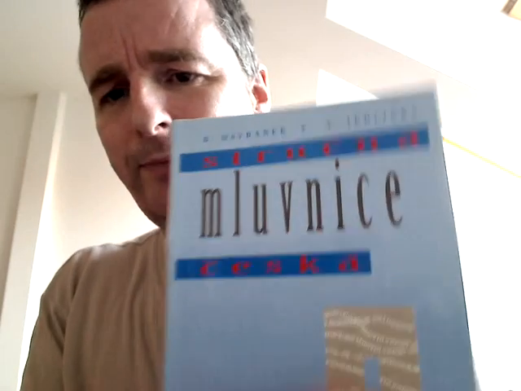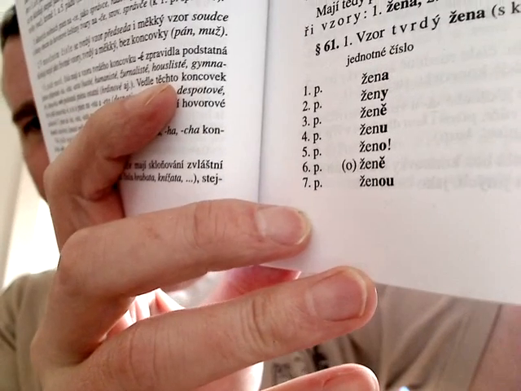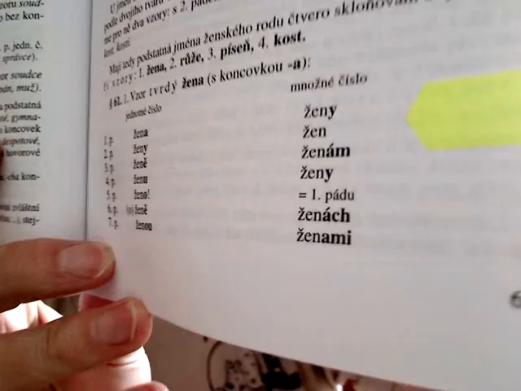Now, it's not so painful, to be honest, in that out of those 57, probably 8 or 10 or so are the most common. So most people tend to learn those, and they're in all of the grammar books. Here's my brief grammar of Czech book. All of the grammar books will give you these prototypes. So here is žena, ženy, ženě, ženu, ženo, ženě, ženou, in the singular, and the same in the plural.